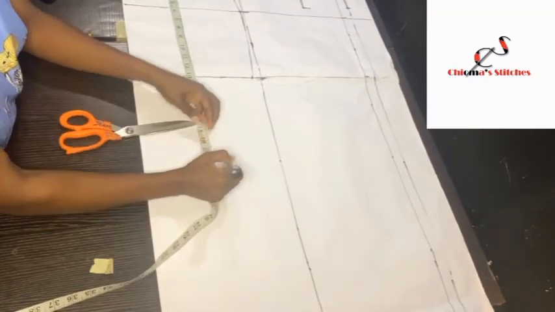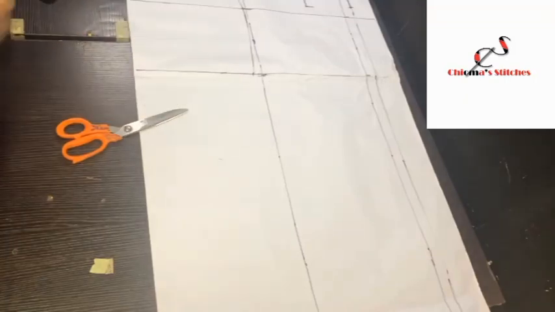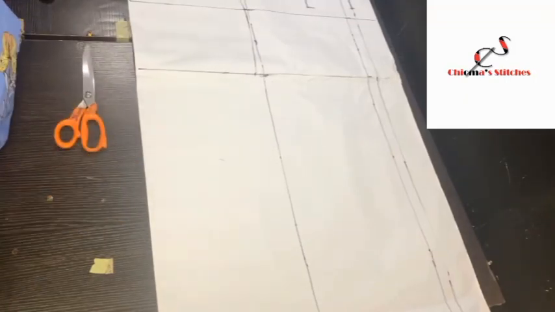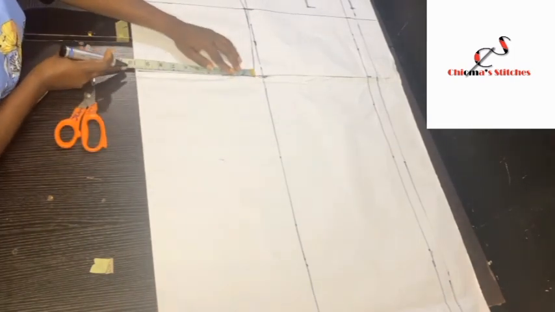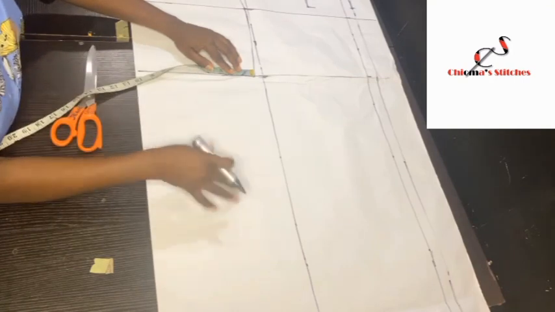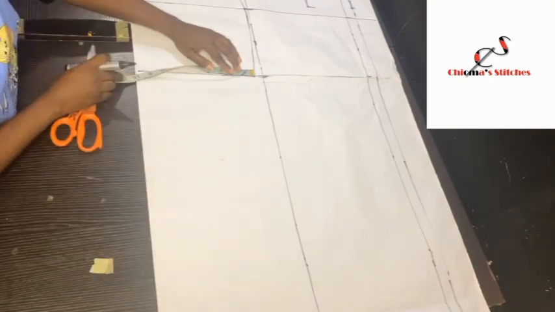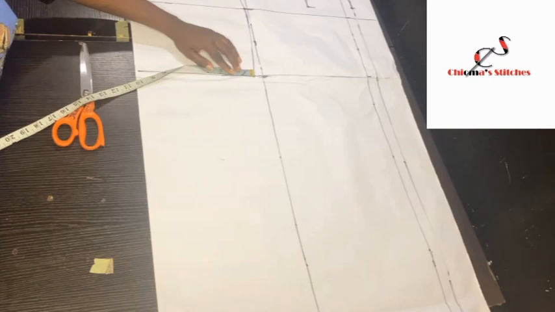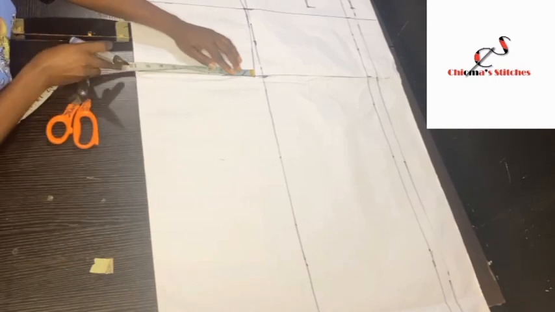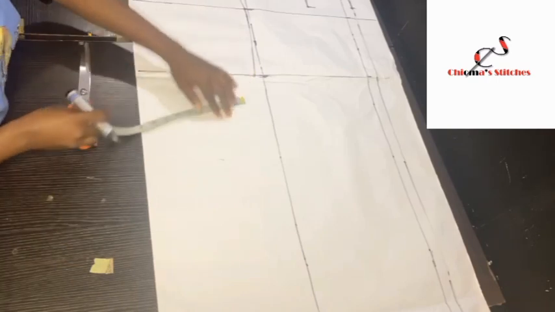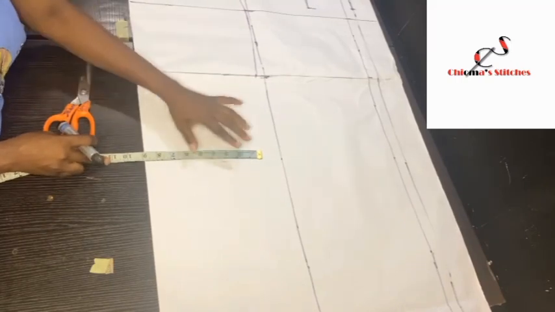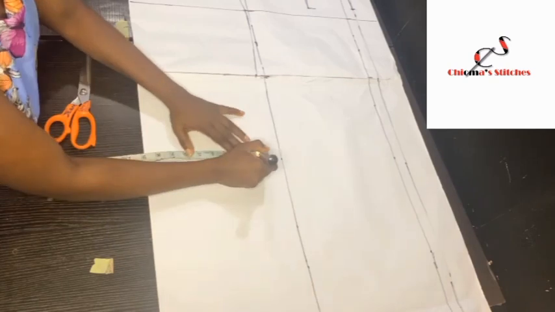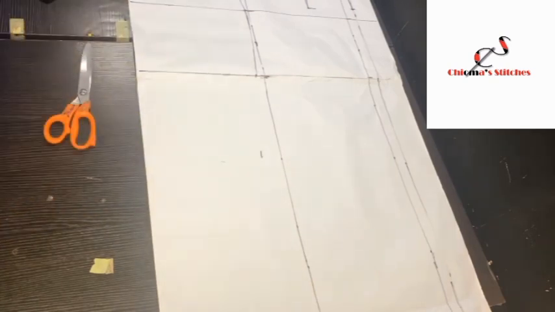And then this is around the knee. From the waist to the knee is around 21 inches, and here you can come down. Since here is 9.8, you just keep reducing the number as you are going downwards, especially if you are making a pencil skirt. Okay, so I have 9.8 here, so I'm going to be coming here and I will do 9 here, or 8.9, and I'm going to connect it.